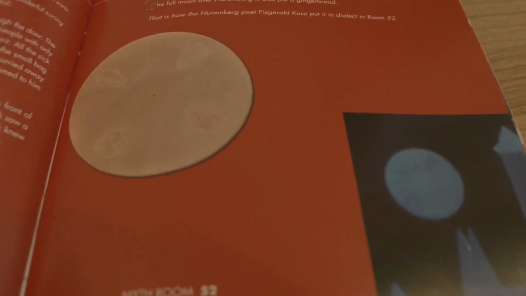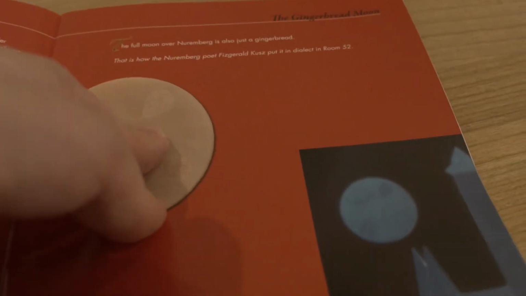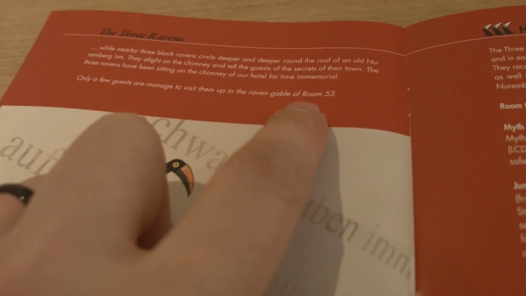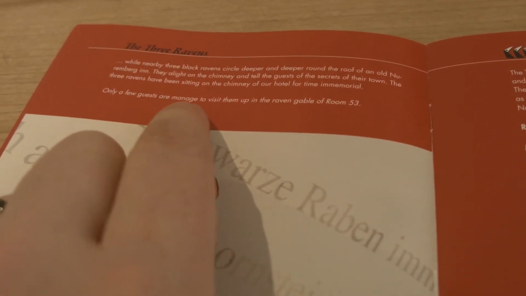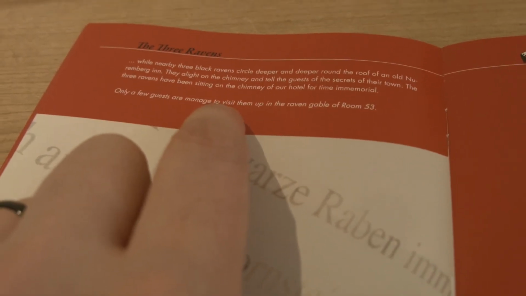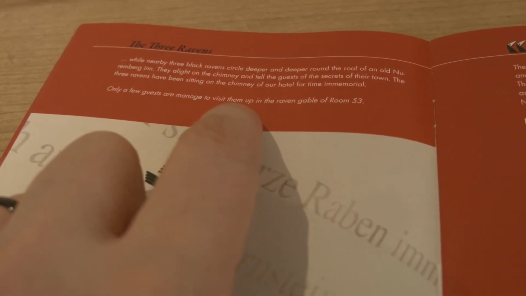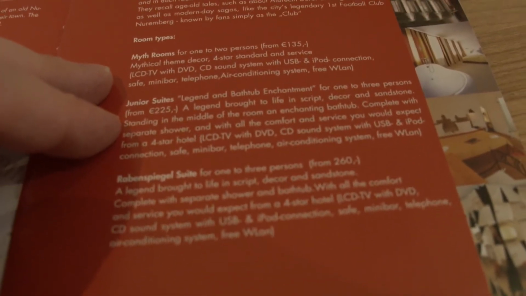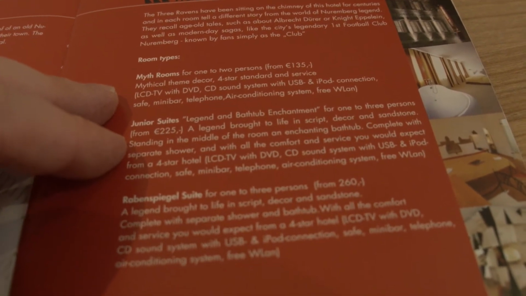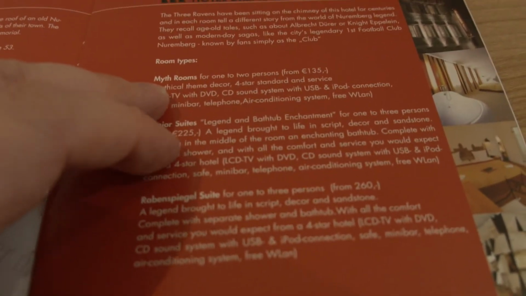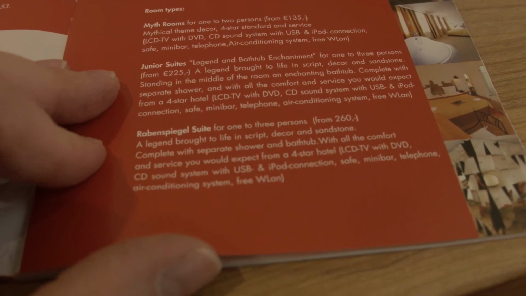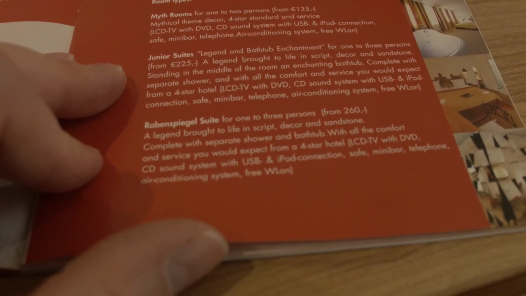Talk about some additional sites here of Nuremberg. It says something here about room 53. Only a few guests have managed to visit them in room 53. And this just describes some of the rooms available, the myth rooms, the junior suites, and the Robin Spiegel suite for 3 persons.